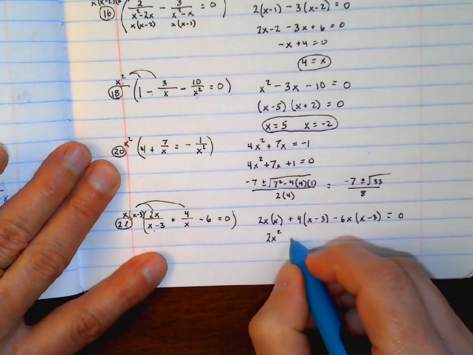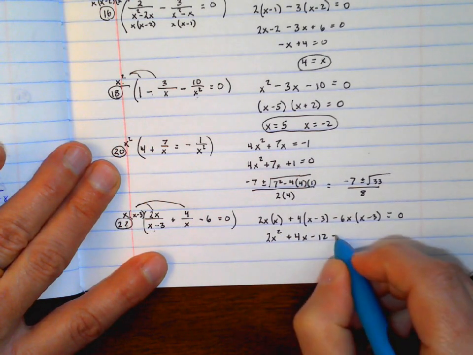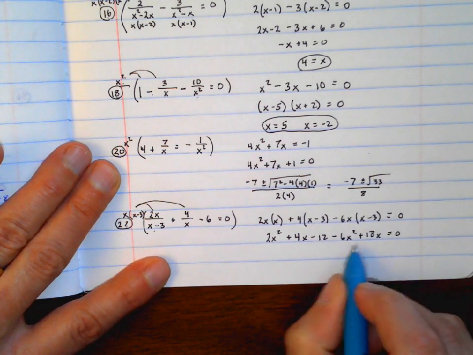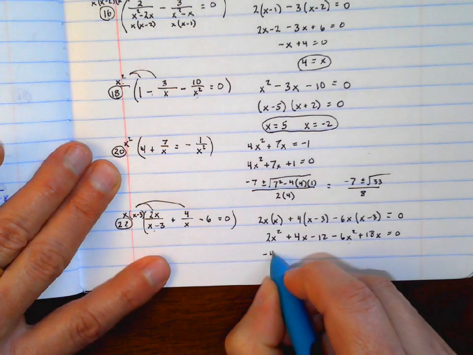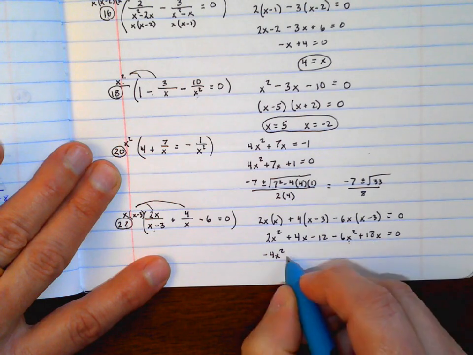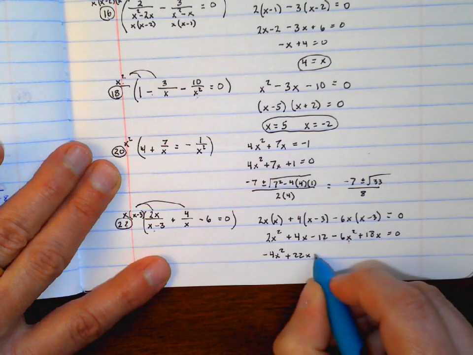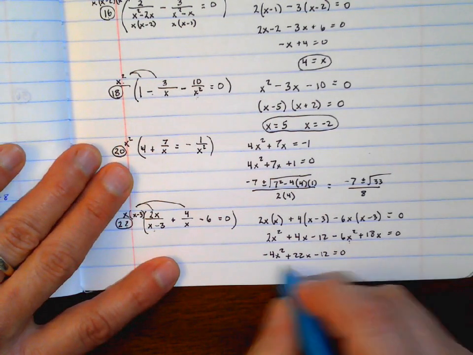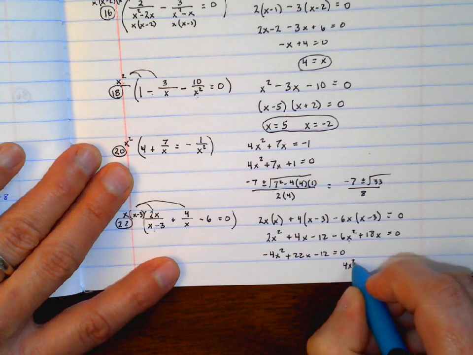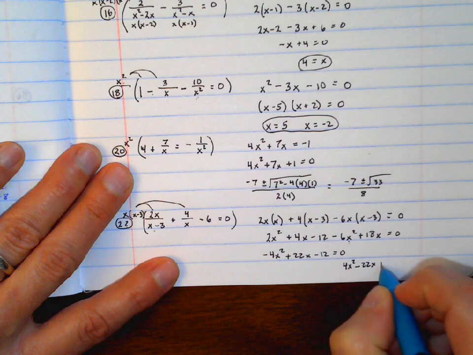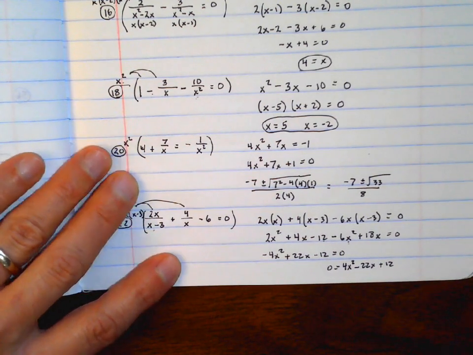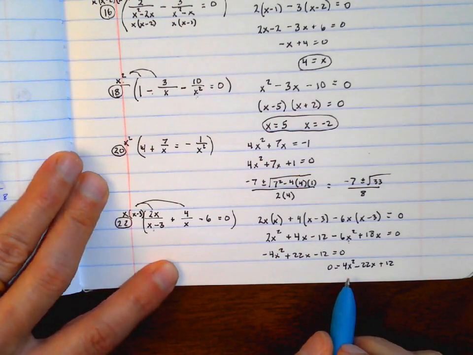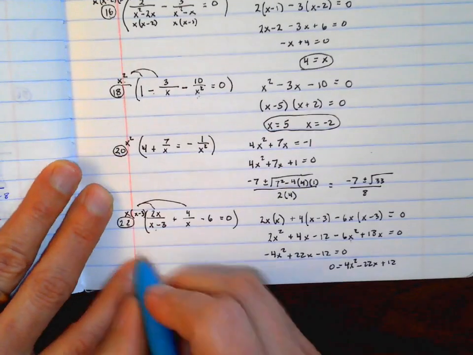So I have 2x squared plus 4x minus 12 minus 6x squared plus 18x. Combine my like terms together, that's negative 4x squared plus 22x minus 12. Now I like to have this positive just to see if I could factor it, kind of like taking it to the other side. So it's a positive 4x squared minus 22x plus 12, which would be the same as if you just multiply everything by negative 1. That is not going to factor, unfortunately. So quadratic formula.